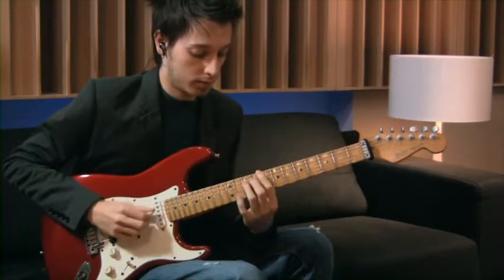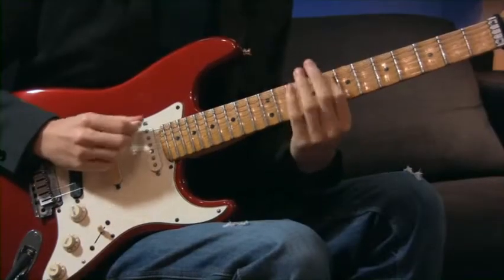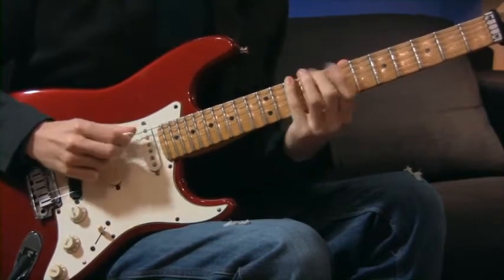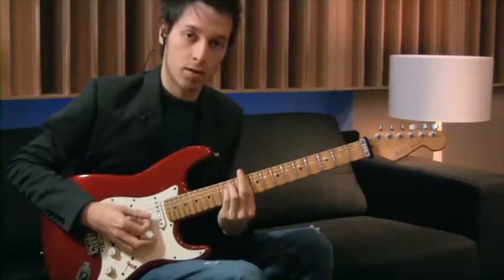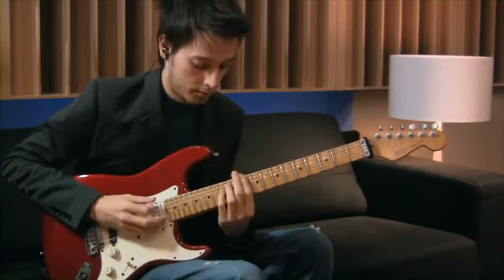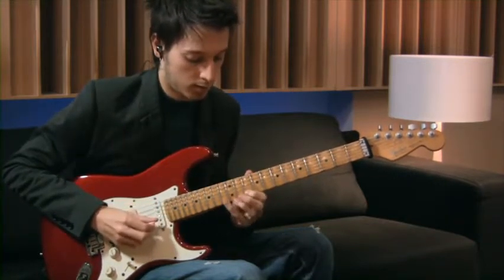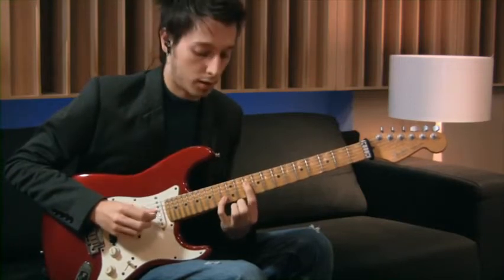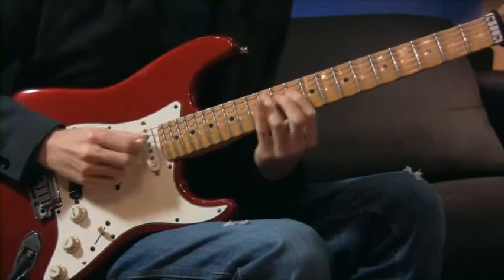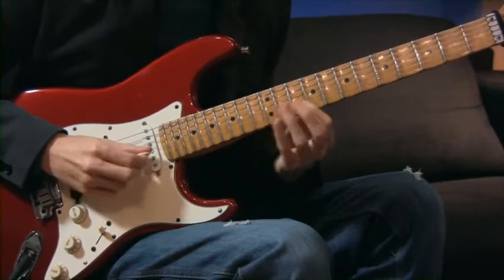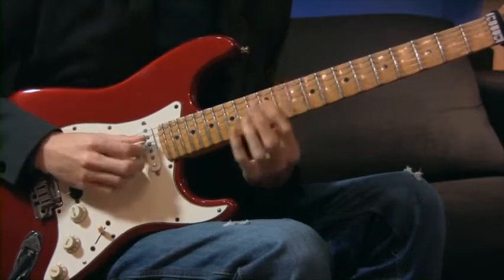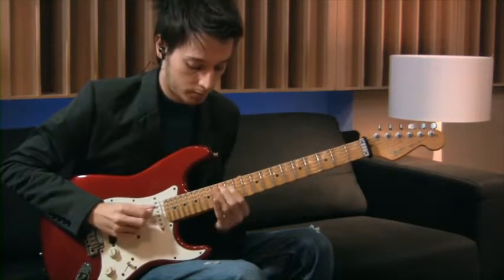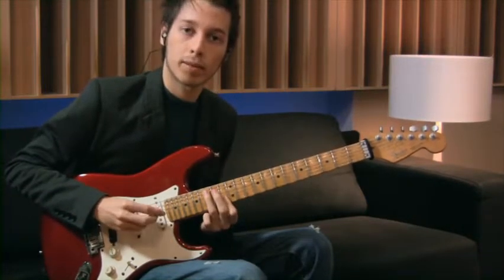Added note in the shape of E. E shape, triad, the 7th in the D shape. Closing the D shape, triad, an added note in the C shape.